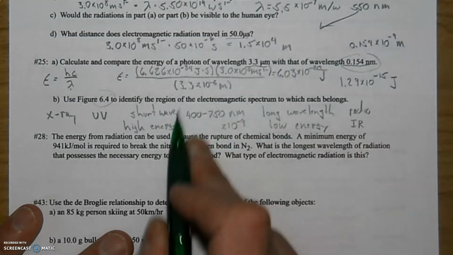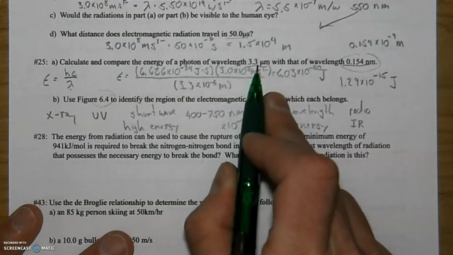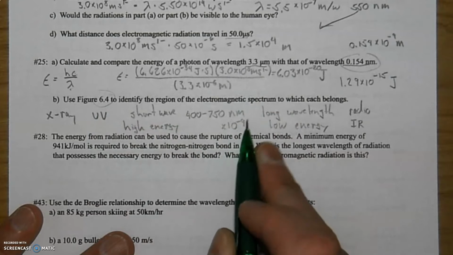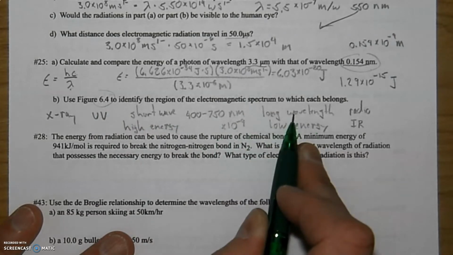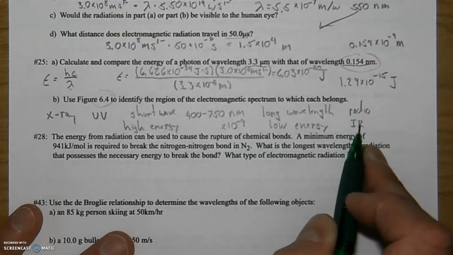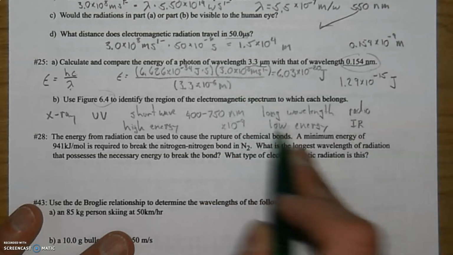Is it within this range? No, it's longer. So it's going to be over on this side, probably IR-ish, something along those lines.